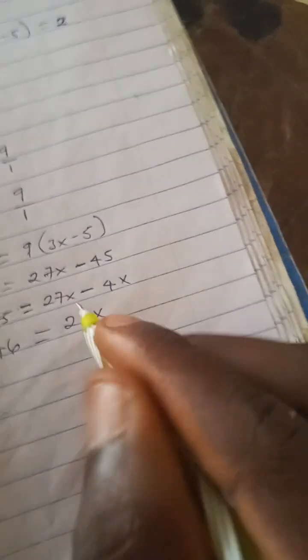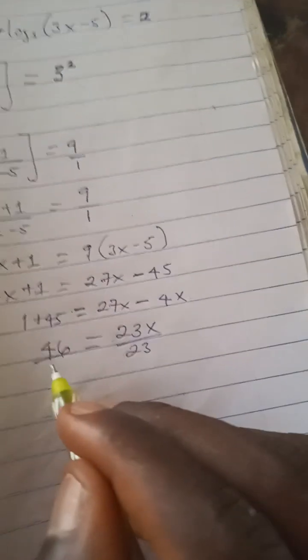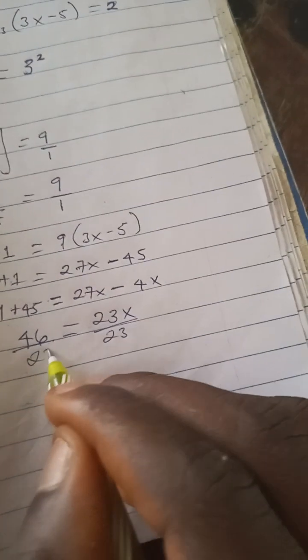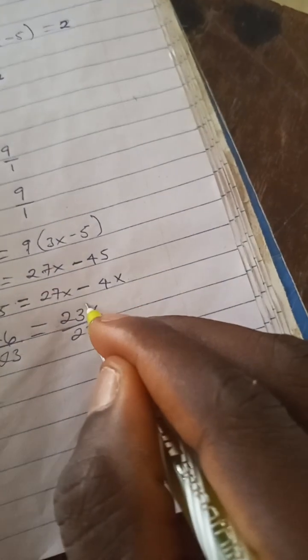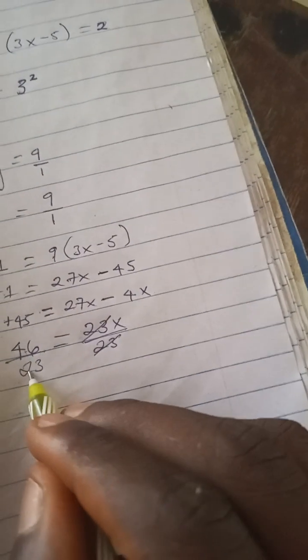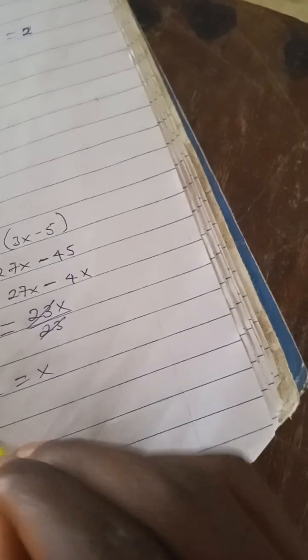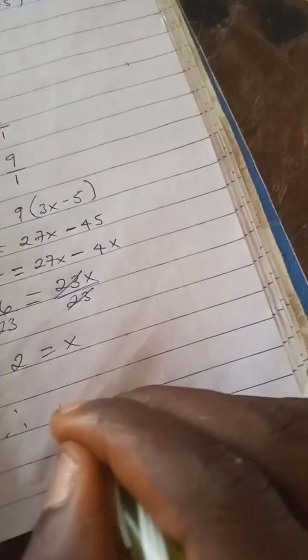It gives us 23x. Therefore, to solve for x, we divide both sides of the equation by the coefficient of x, which is 23. So 23 cancels 23. We say 46 divided by 23 gives us 2, is equal to x. Therefore, the value of x is equal to 2.